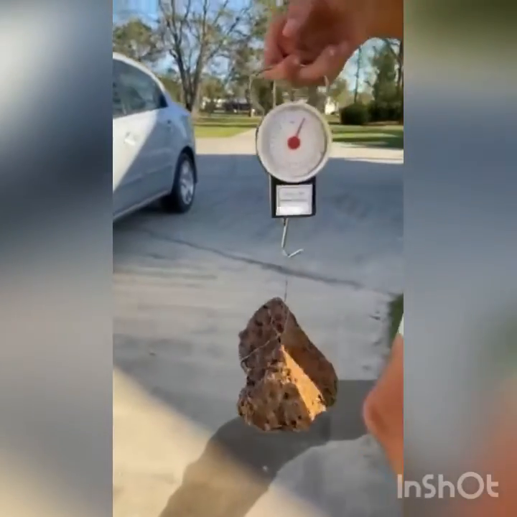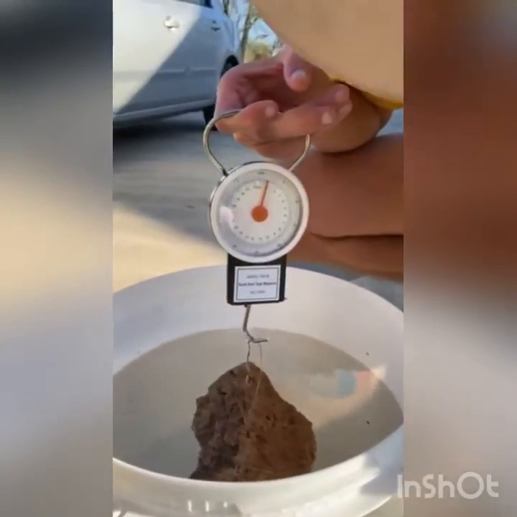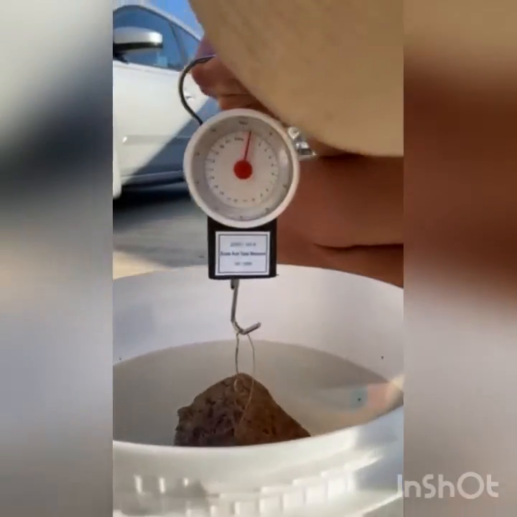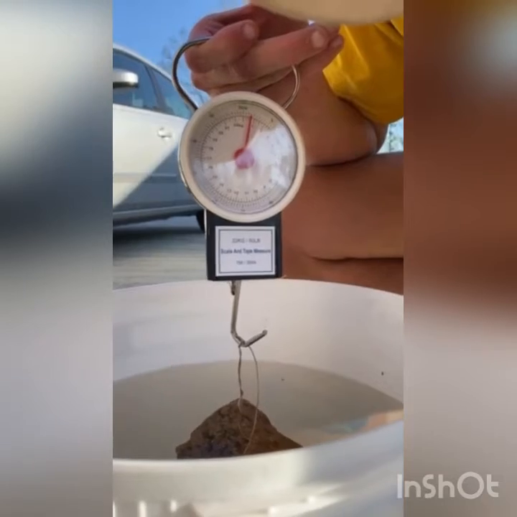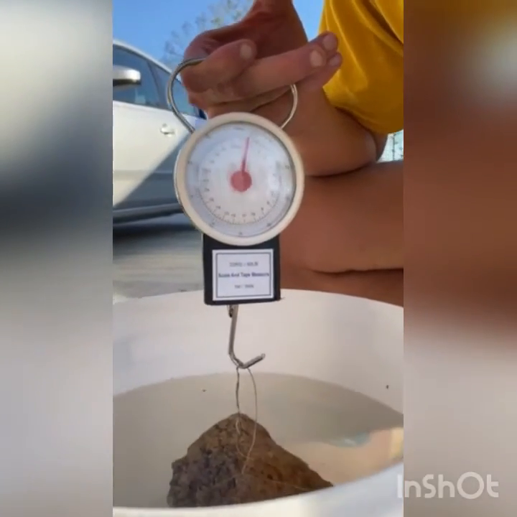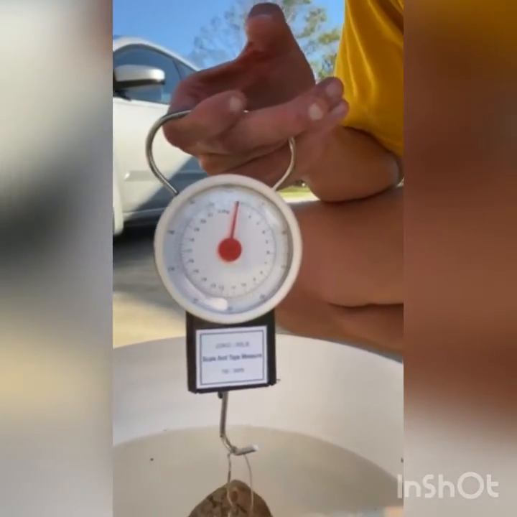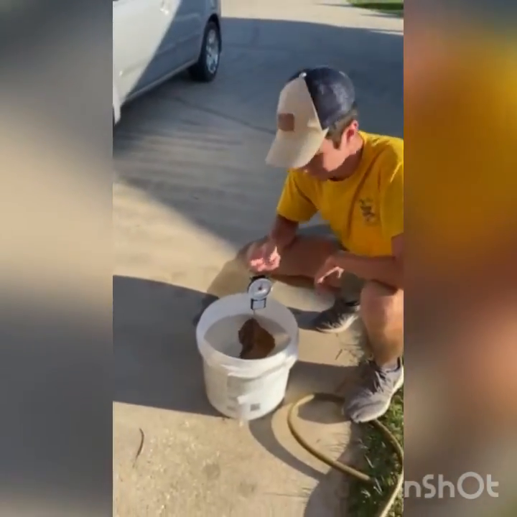I'm going to submerge the rock all the way so we can have the full volume submerged. Rock is submerged all the way. And now the scale reads about, I'd say, 0.65 kilograms. So that's a pretty big drop in the tension. So now let's go look at the math for it.